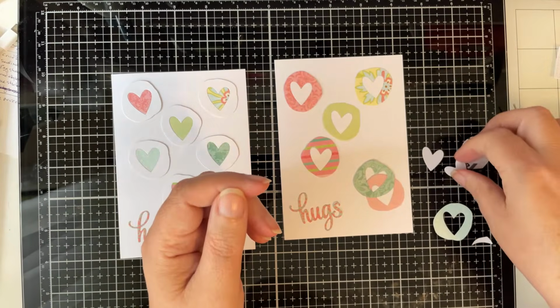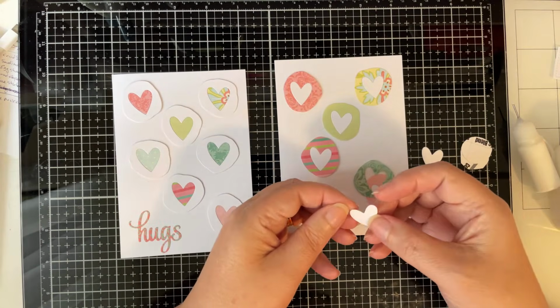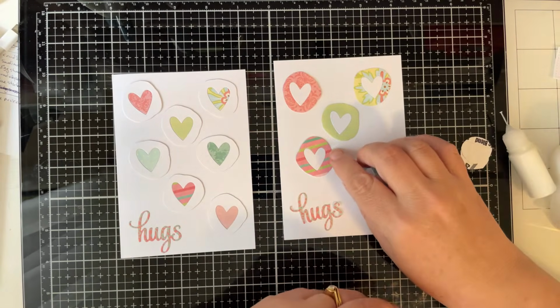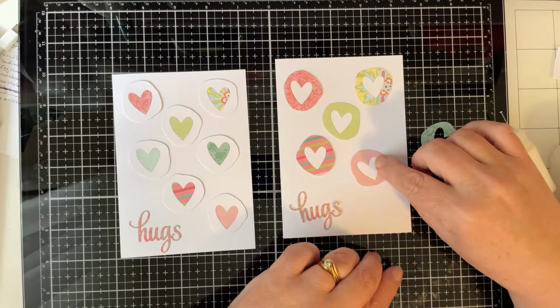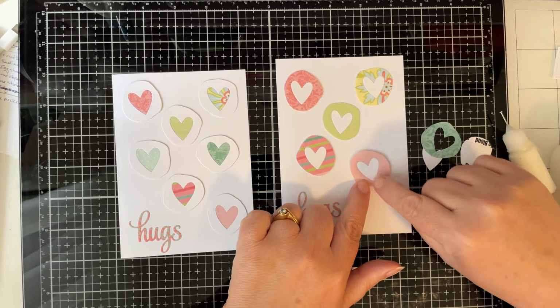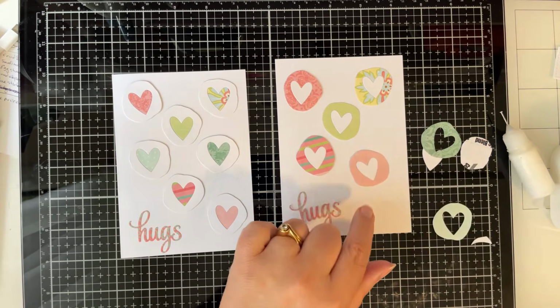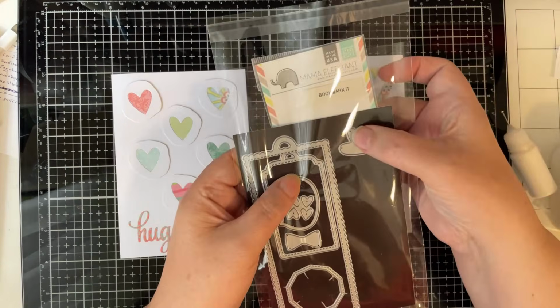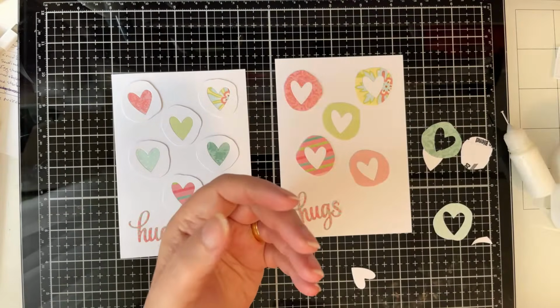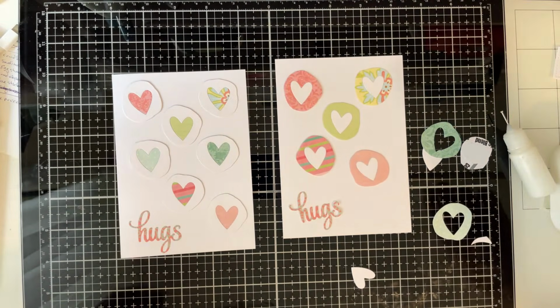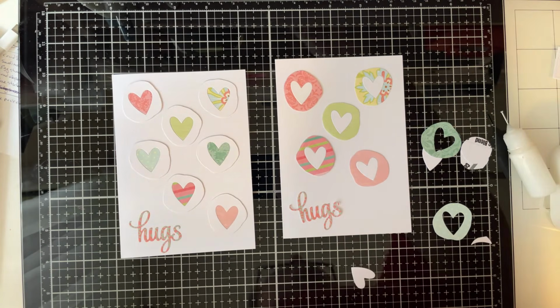There we go, there's another one. And one of these that I just did, I don't even know if you can see it, it's got 3 little dots here. So when you die cut something and it's got the little release holes that you can pop a poker through, sometimes they impress on what you are die cutting. Where's my bone folder?